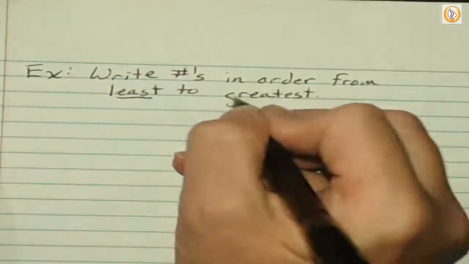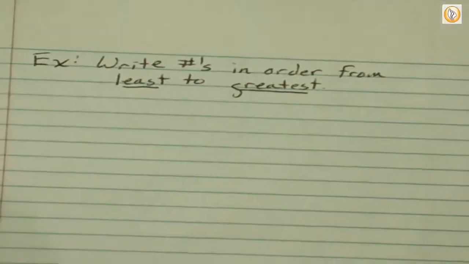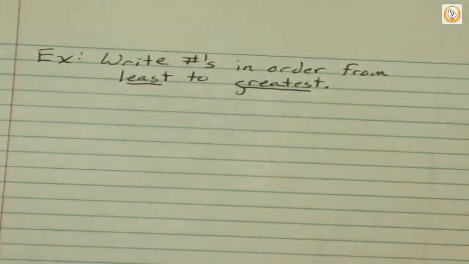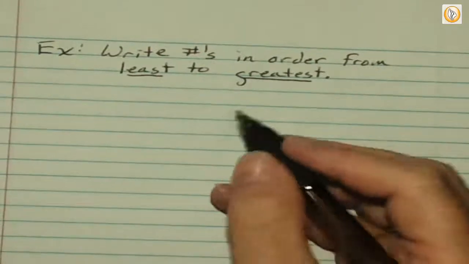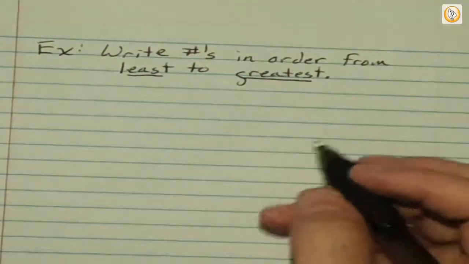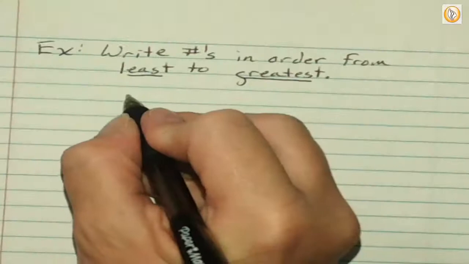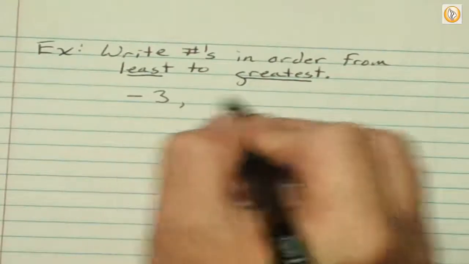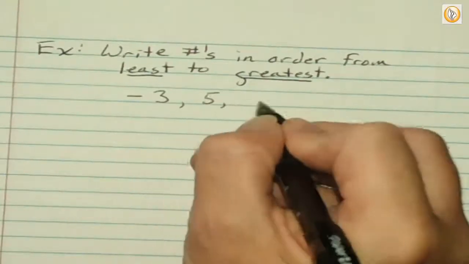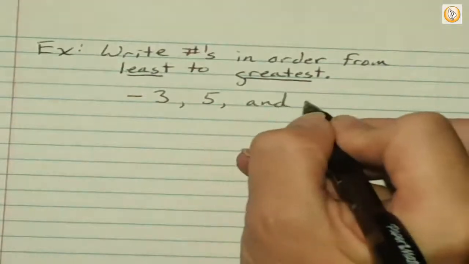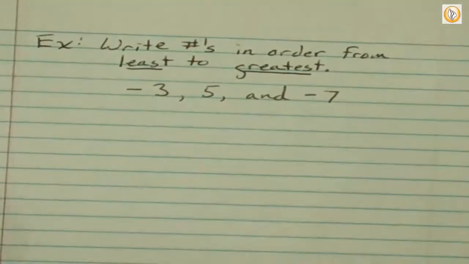Make sure you highlight or underline your directions because they're going to try to trick you. They may say least to greatest or greatest to least. Let's say your choices are -3, 5, and -7.